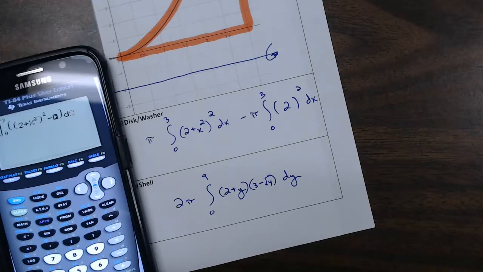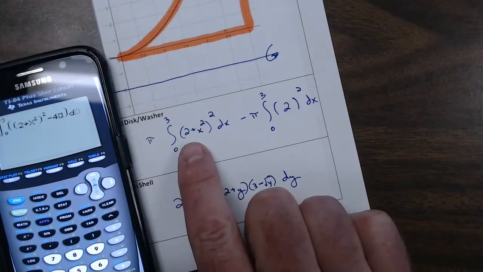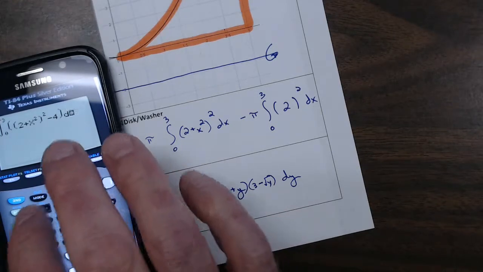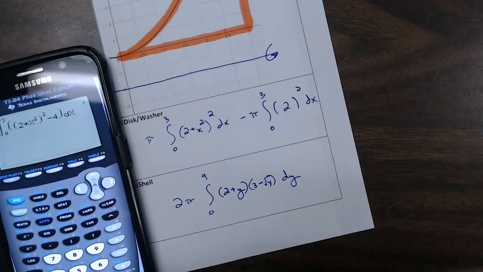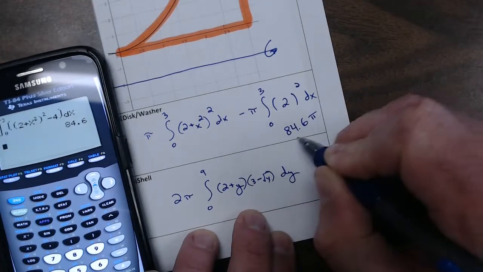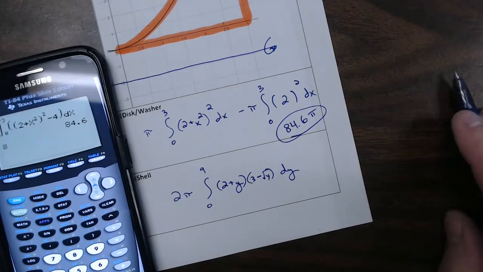I did that earlier, I think, with one of the radii. I didn't square it. Or I could just say, well, I know 2 squared is 4, so I'm just going to write that in as is. Let's just double check. That looks good. 0 to 3. And I'm going to multiply the pi in at the end. And we're looking at 84.6 pi cubic units, whatever those might be, inches, feet, meters.